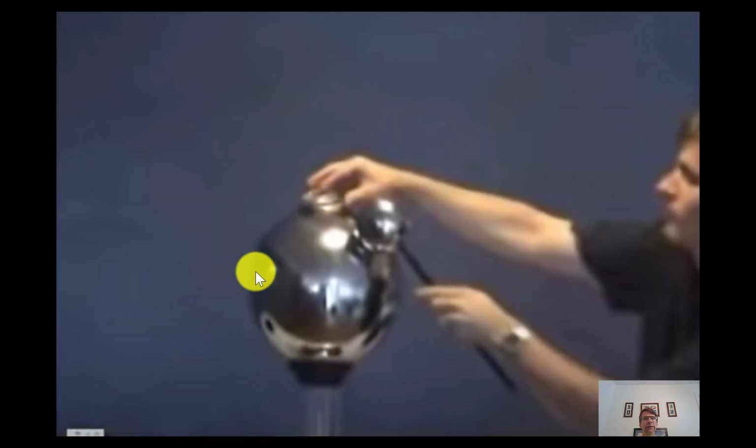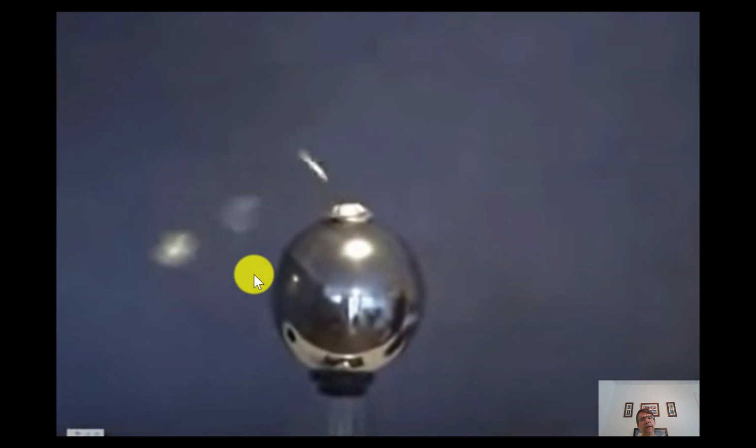That's a fun demonstration. Now he's going to put some aluminum pie pans on the ball here, and they're going to pick up charge and repel one another, like charges repel.